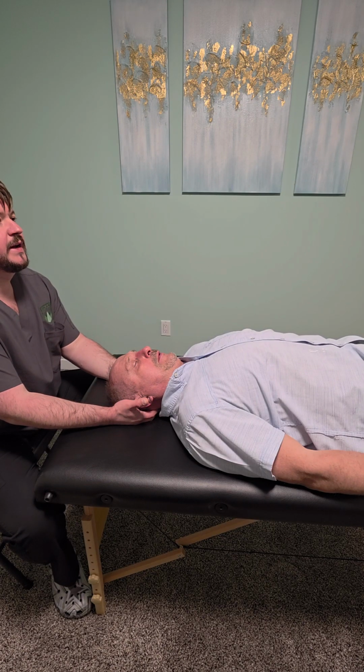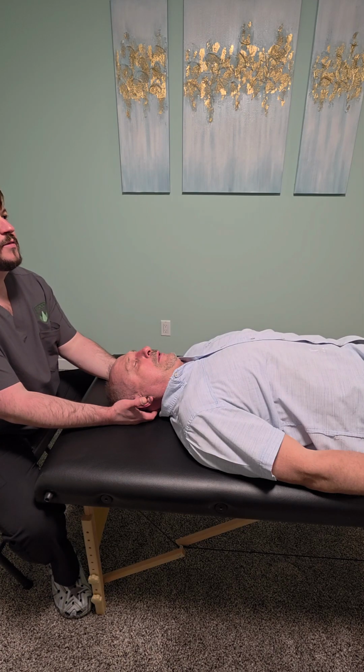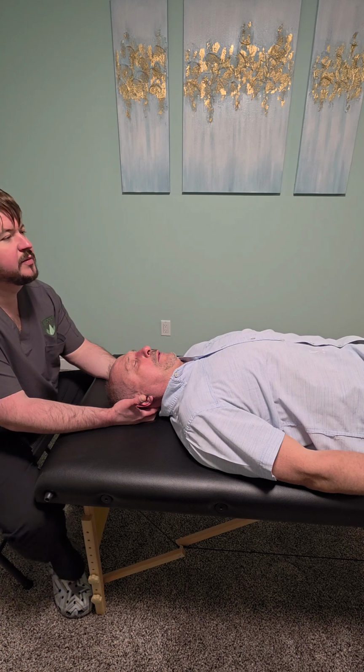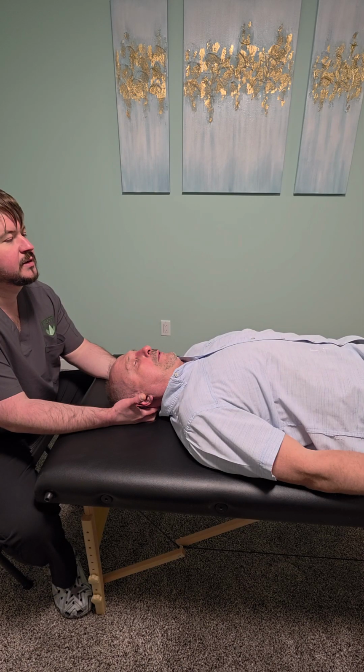We would find the transverse process of C1, and we would spread C1 from the occiput bone, waiting for the tissue compliance.